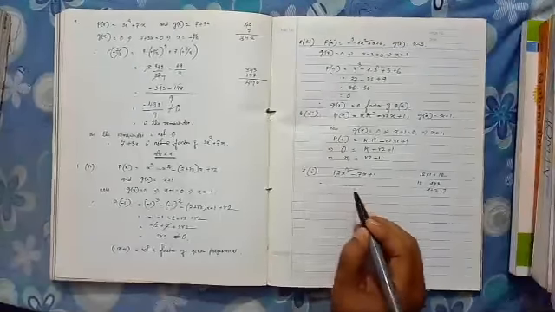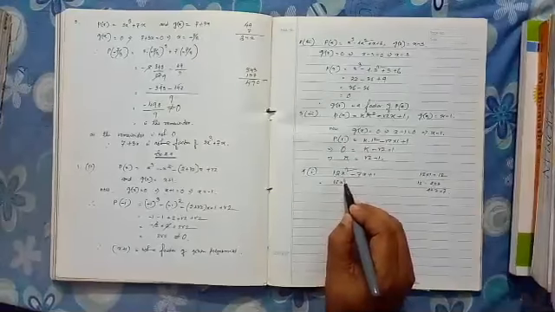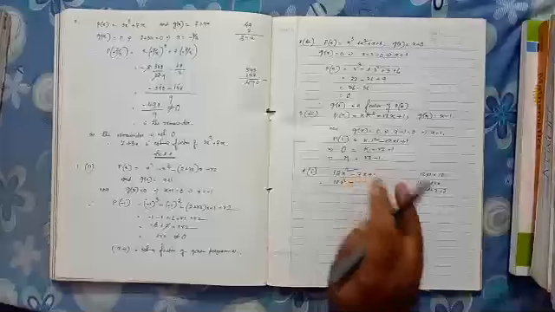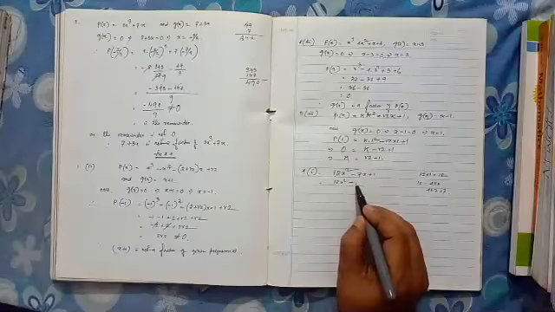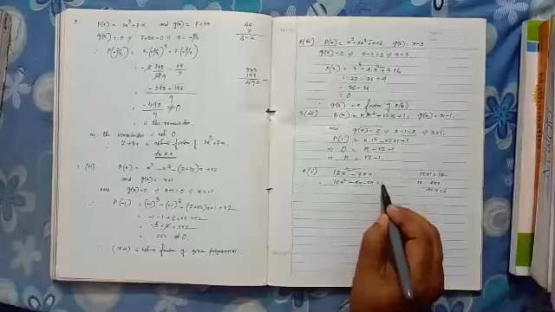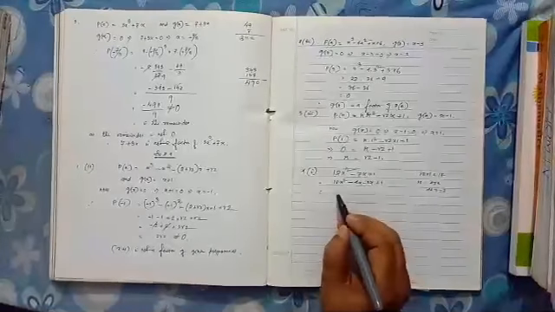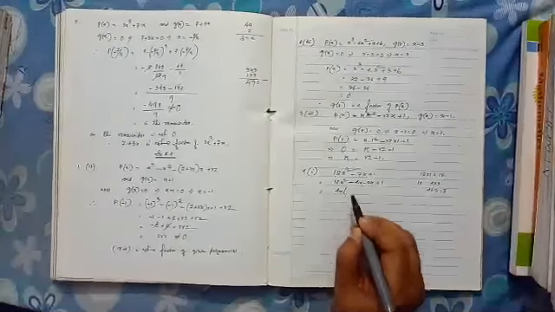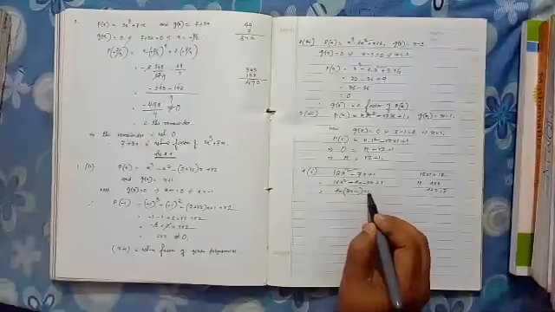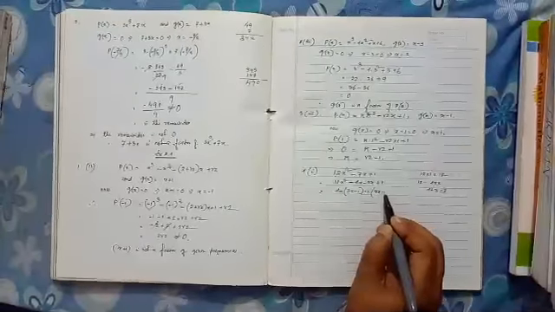So this is equal to 12x square, and 7x means 4 plus 3, so minus 7x is minus 4x minus 3x, plus 1. From the first two terms, take 4x common: 4x into 3x minus 1. From the last two, take minus 1 common: 3x minus 1.